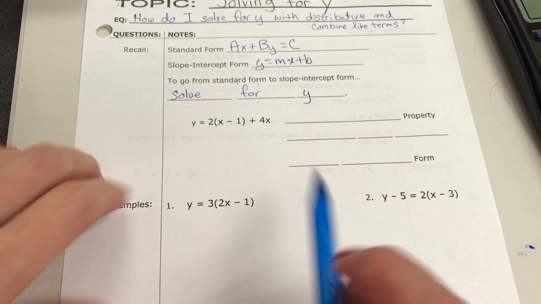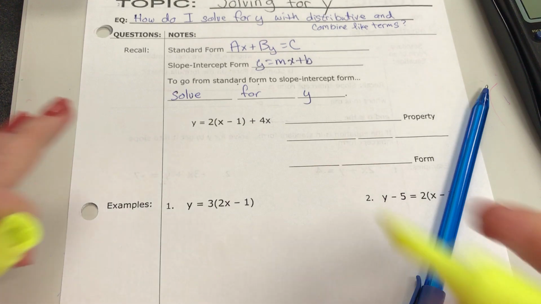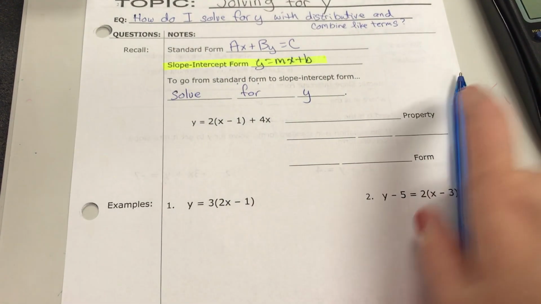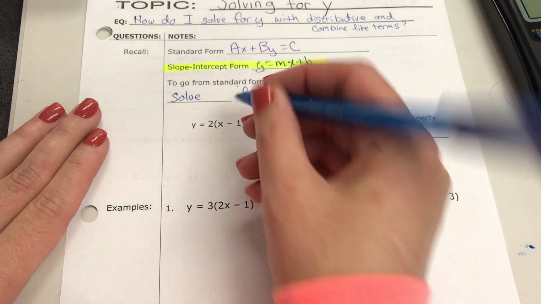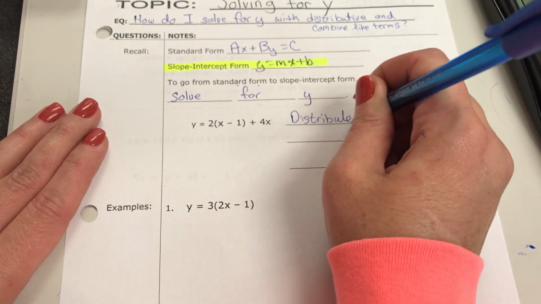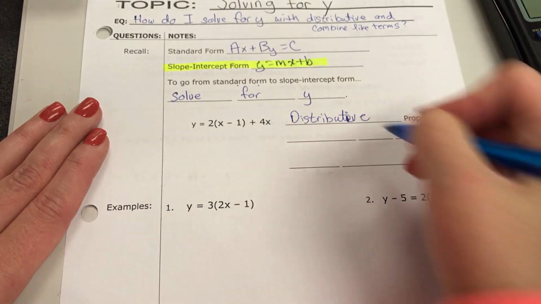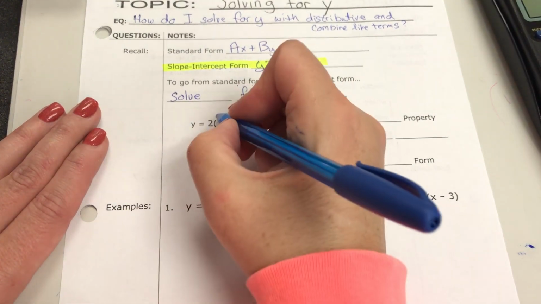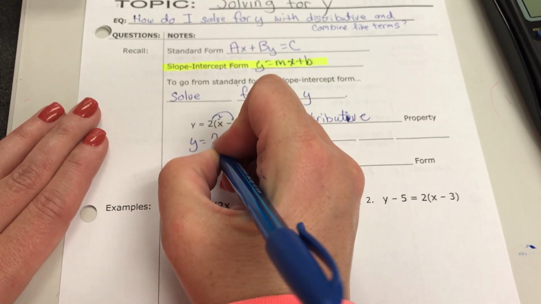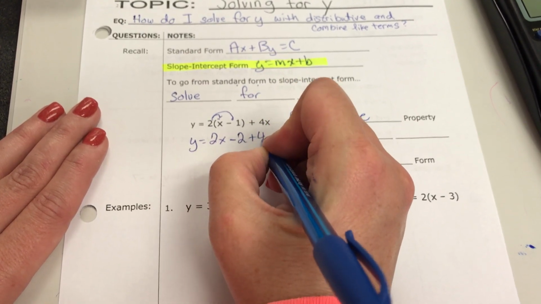Okay? So let's look right here. Let's take our first example. Right here we need to solve for y. Now we're trying to get in this form, y equals mx plus b. You always want it in the form y equals mx plus b. Okay? So what's the first thing you see? You see parentheses, so you must distribute. Oh, I should write distributive. Sorry. There you go. Distributive property. So here we go. We're going to distribute, and we get y equals 2x, because 2 times negative 1 is negative 2, plus 4x.